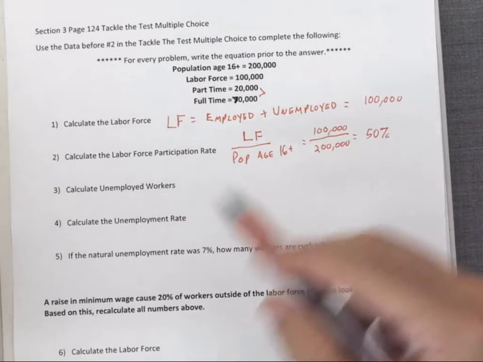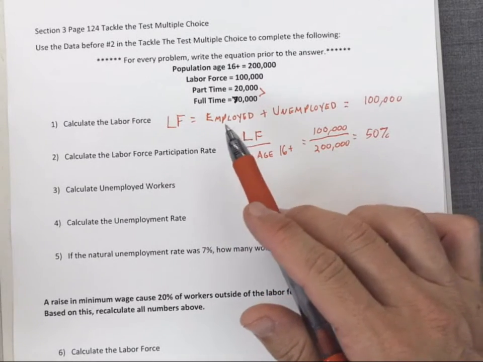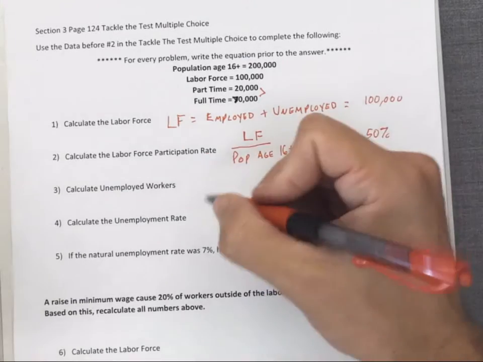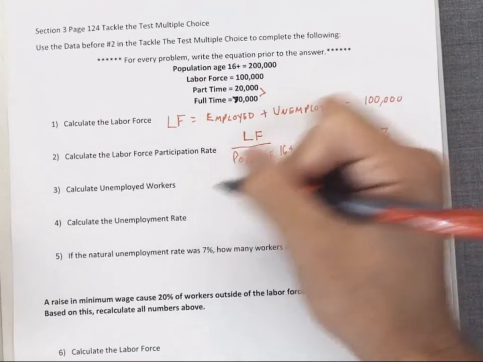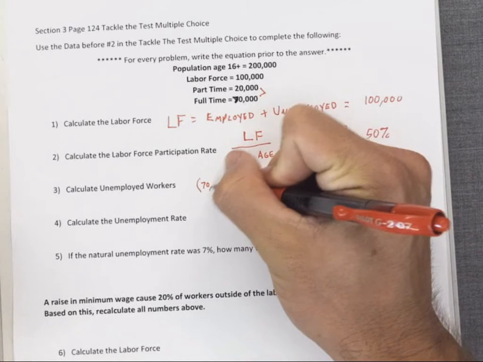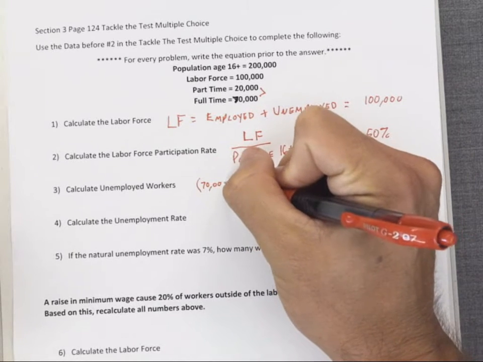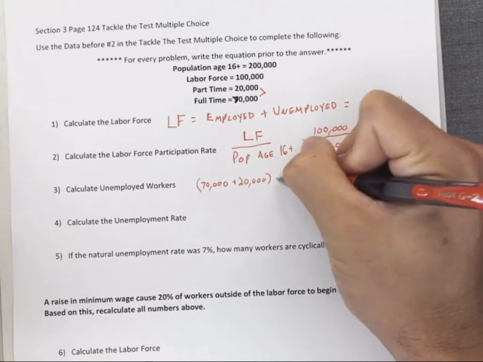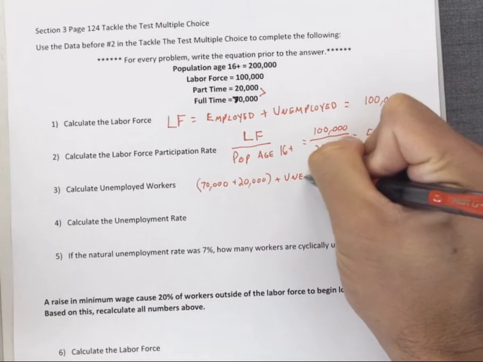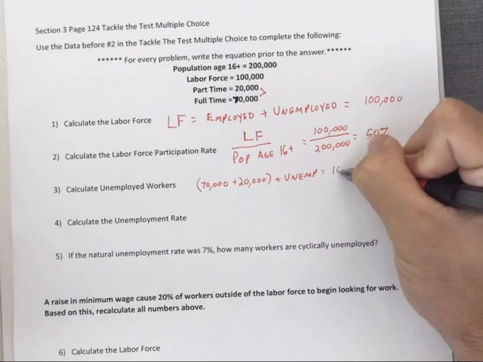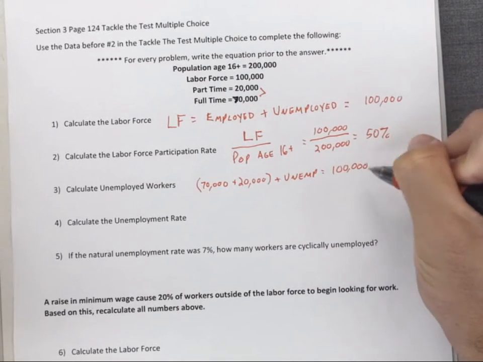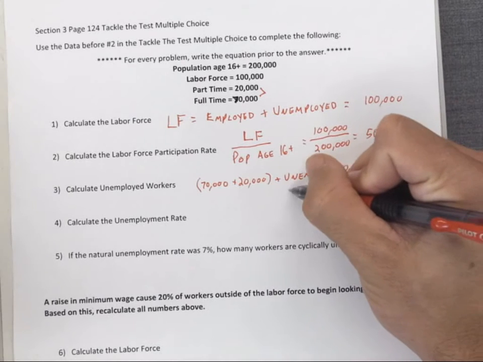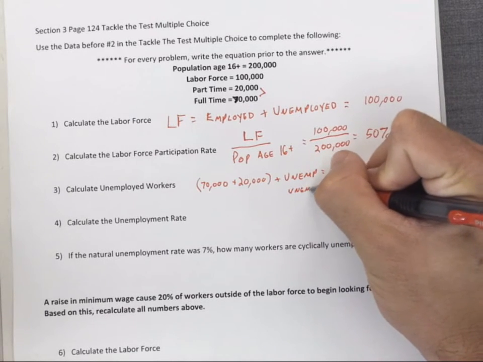Unemployed workers, using the equation above: if labor force is employed plus unemployed, and we know it's 100,000, we know that 70,000 are full-time, 20,000 are part-time. We know that this plus the unemployed is going to equal the labor force, which is 100,000. So then when we subtract 90,000 from each side, we know that the unemployed is 10,000.